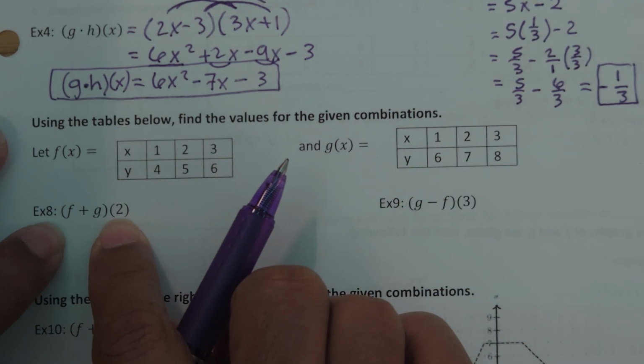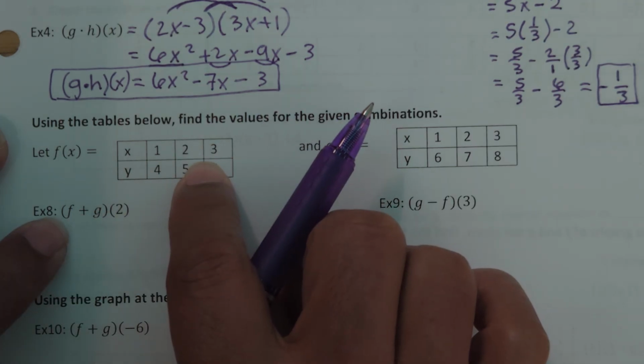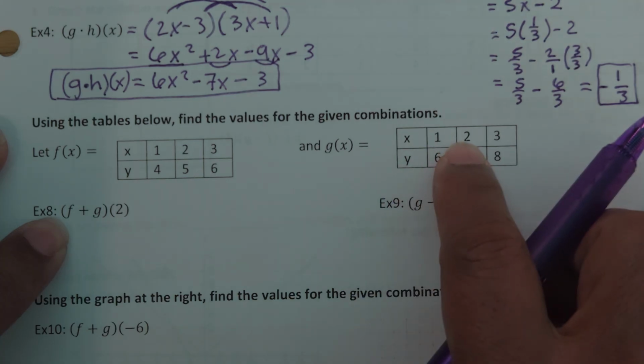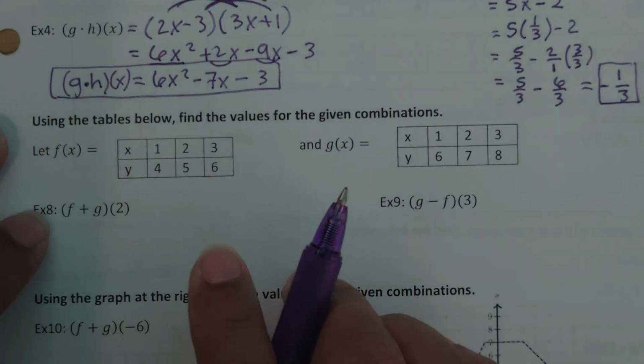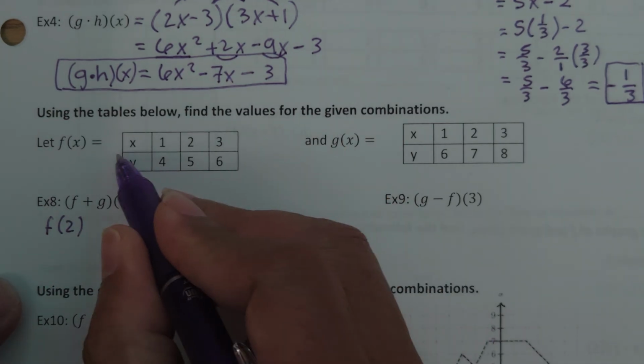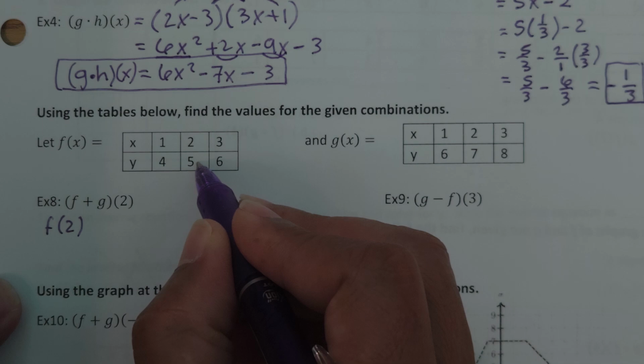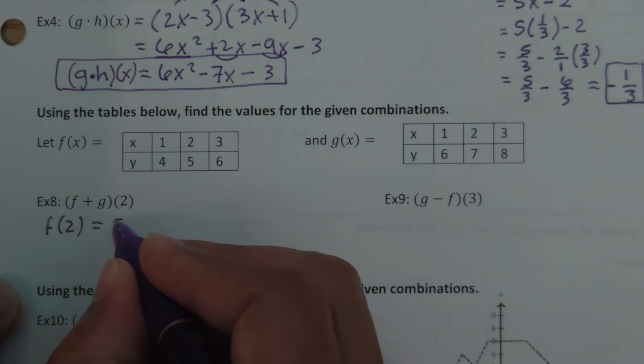So find f of 2. Find f of 2 in the function f, and then find g of 2 in the function g, and then add them together. Okay, so for this one, let's find f of 2. F of 2 means where x is 2. So the input is 2. What's the y value? The y value is 5, right? So then this is equal to 5.